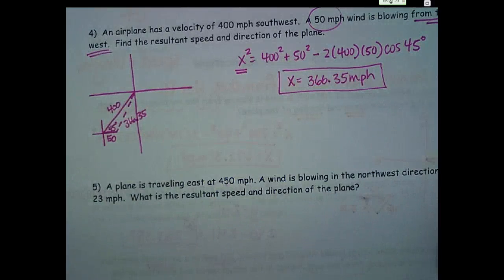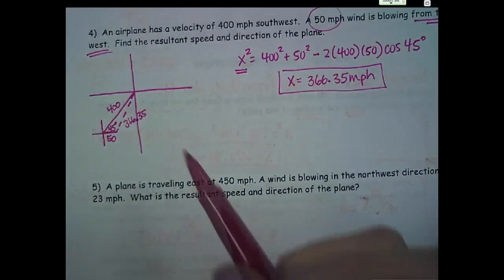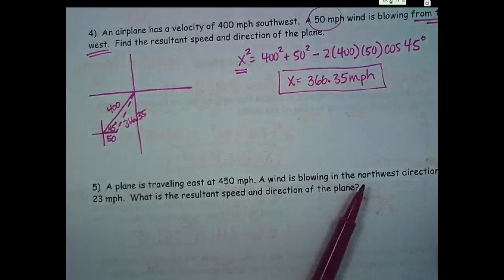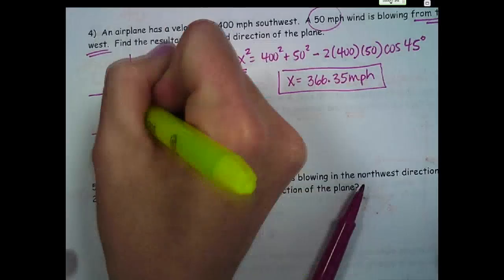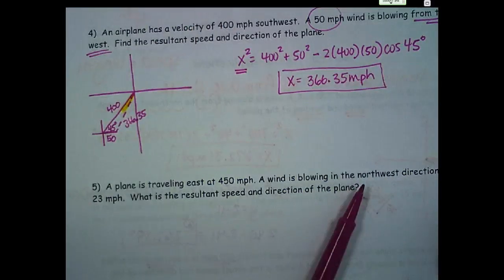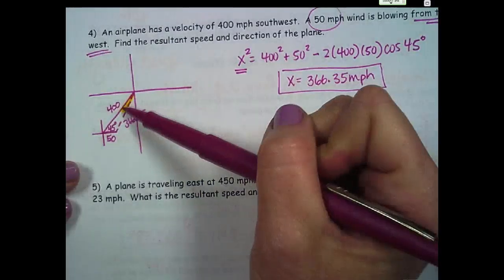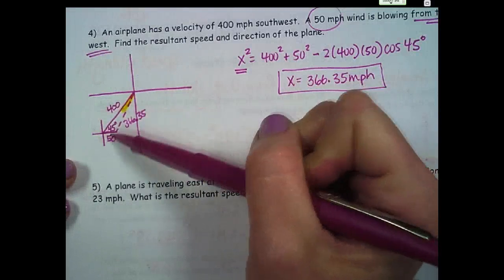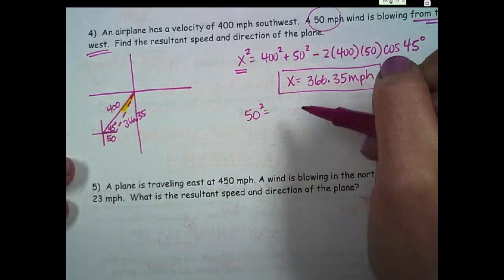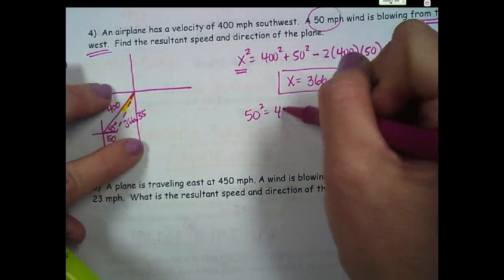Okay, what have we found? We need the heading. In other words, what angle is this dashed line at? Well, in order to find it every time, guys, you're going to need to find this angle measure, which is easy. Cosine always starts with the side. So across from this missing angle is what number? Be careful. What am I going to start with? The 50. So 50 squared equals, and then the two that surround it, the 400 and the one you just found.